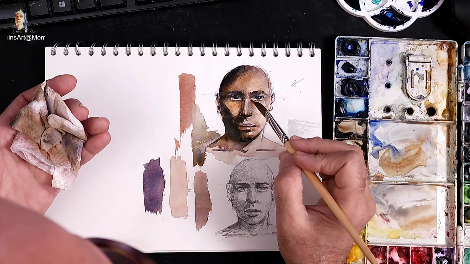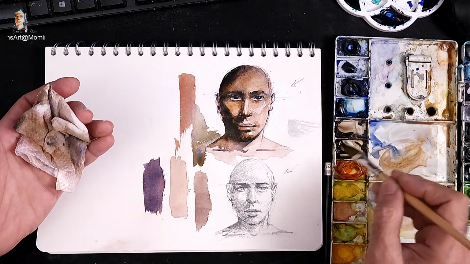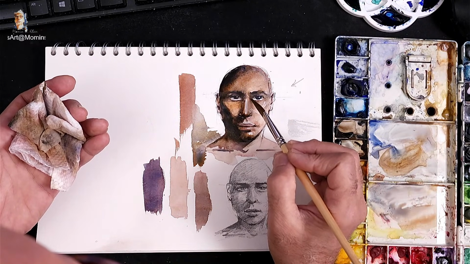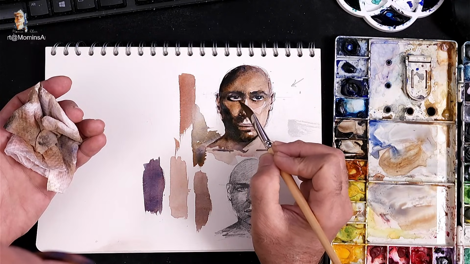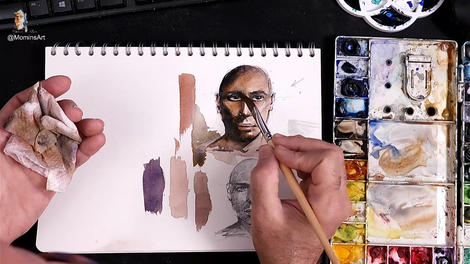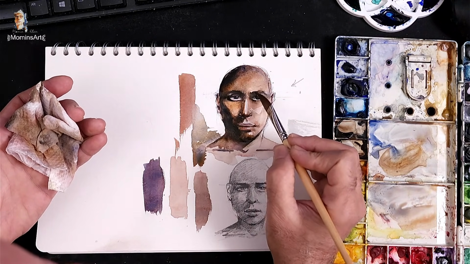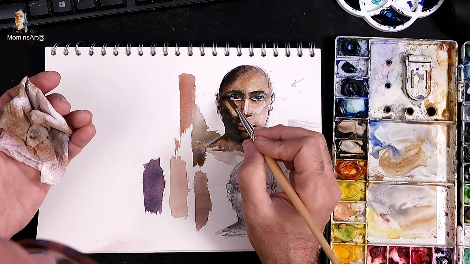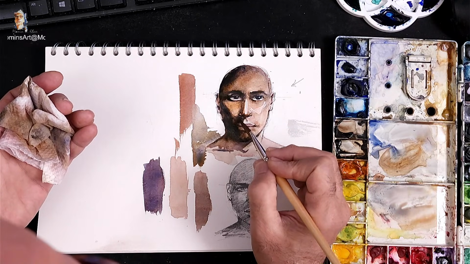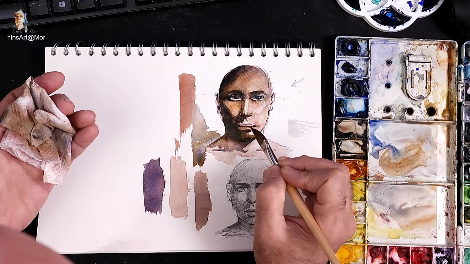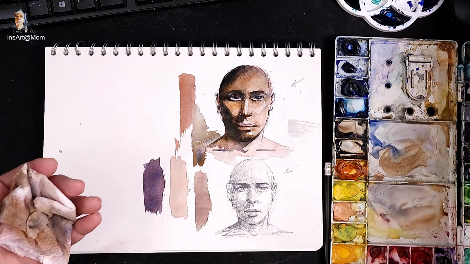Get some more dark value, put some here, because since we are dealing with more dark value, you start putting more dark, right? More contrast, more here. Let's put some in the lips.